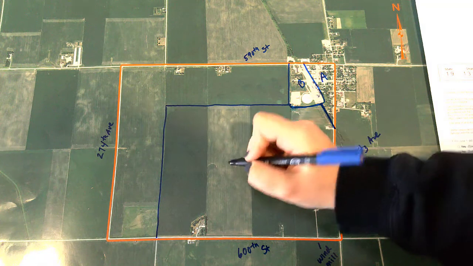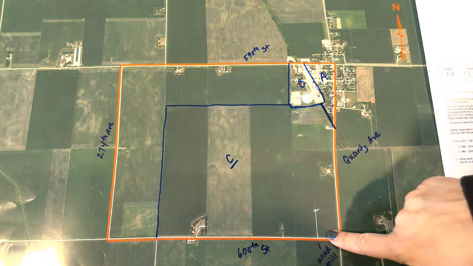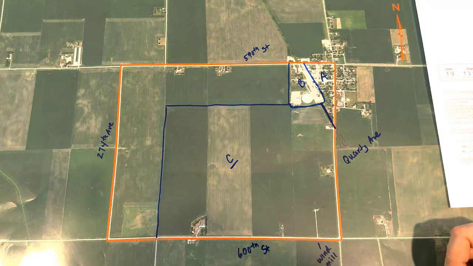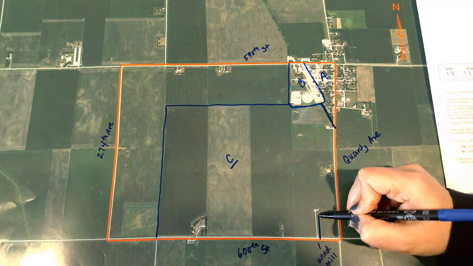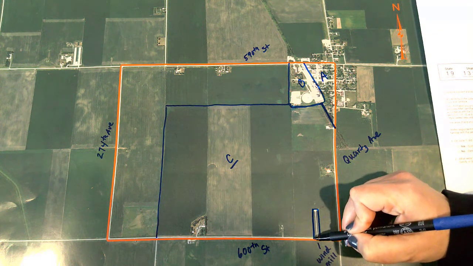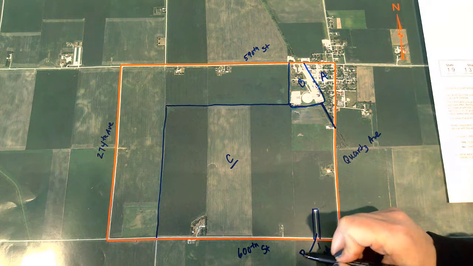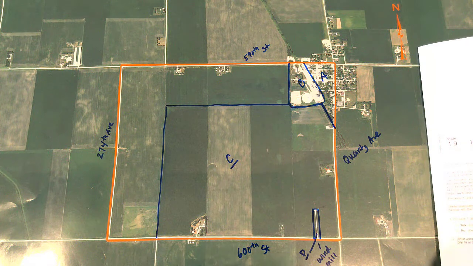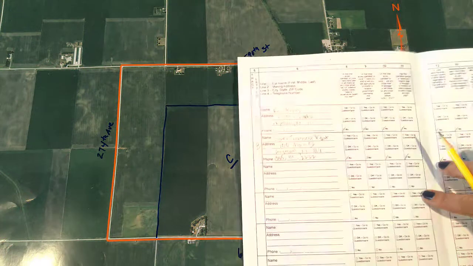Since he is the next operator, I'm going to label him C. I asked what's going on with this windmill here, and he tells me that that is managed by the energy company. And so since that's not his, I'm going to draw that off as a separate tract. And I'm going to label that one tract D. Okay, so Bob and I have a nice conversation. I realize that he's farming in the segment. I've given him a letter, and so now I'm going to go to my screening form.